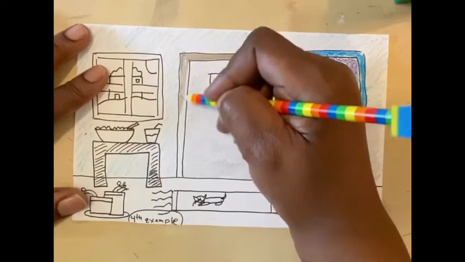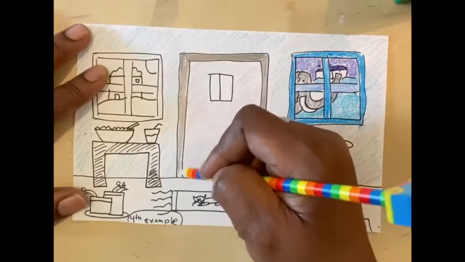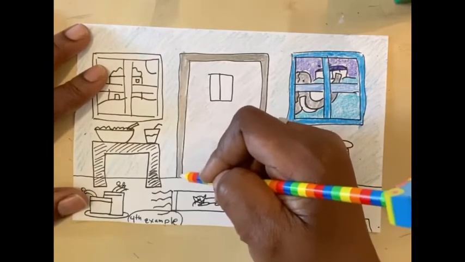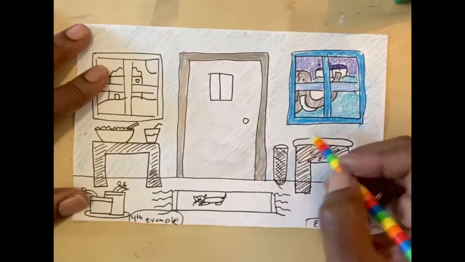So don't worry if you don't have a whole bunch of colors around. If you have one color around, if you have two crayons around, if you just have a pencil around, if you just have a marker, you can still do this project, I promise.